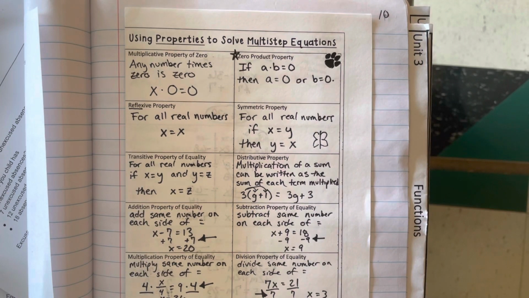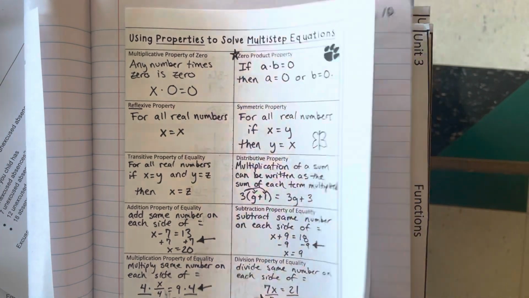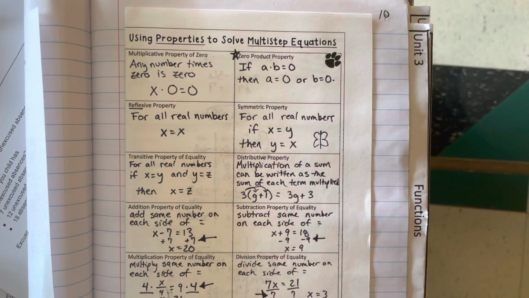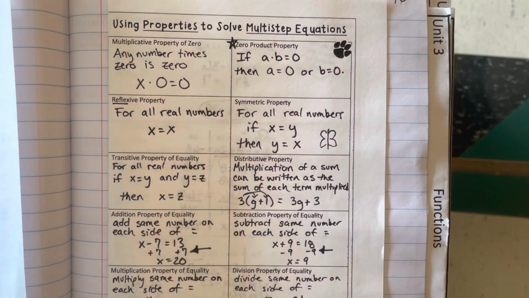Hi, algebra students. These are the notes that we took in class about using properties to solve multi-step equations. If you have a copy of the already printed notes that we did in class today, it would be a good idea to fill that in. If you don't have a copy, it might be a good idea to just fill it in and draw in the chart.